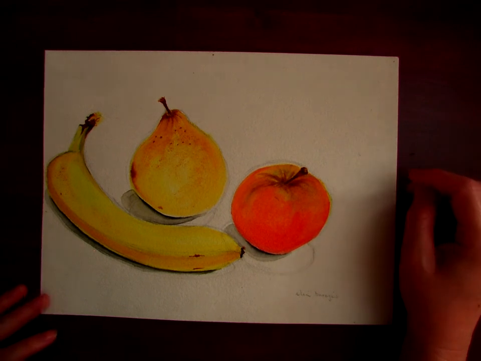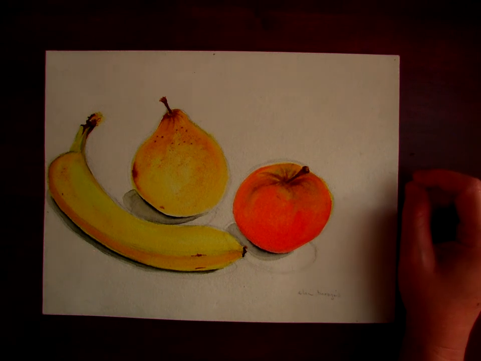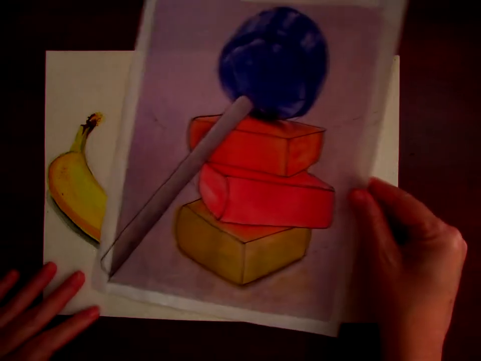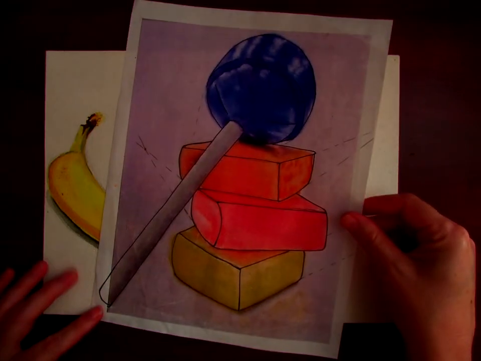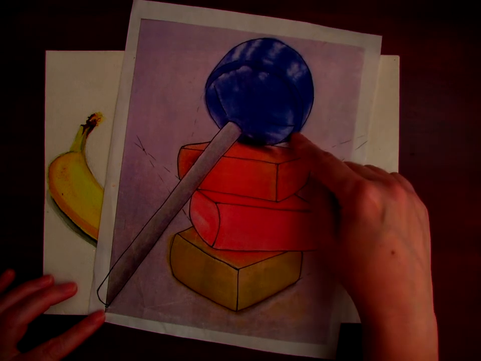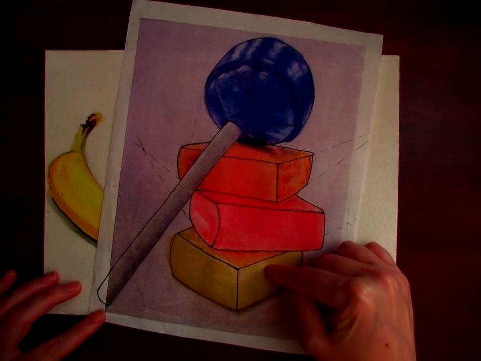So no, it's not Cheetos. I found this image online, and I thought that this would be more of a contemporary still life. I don't know if you can tell here, but it's a lollipop and some Starbursts.